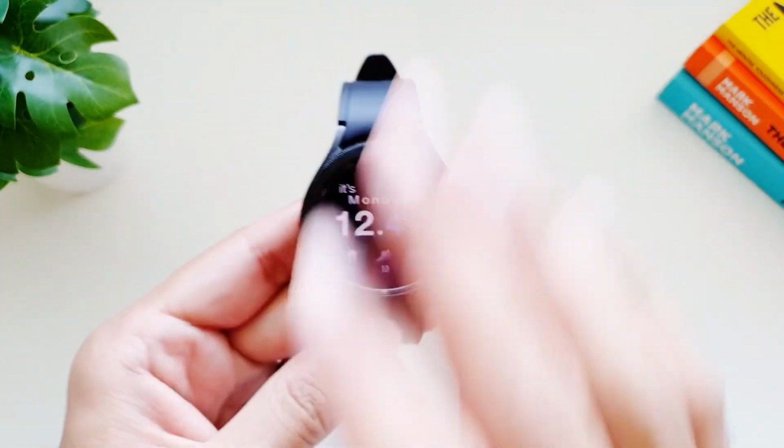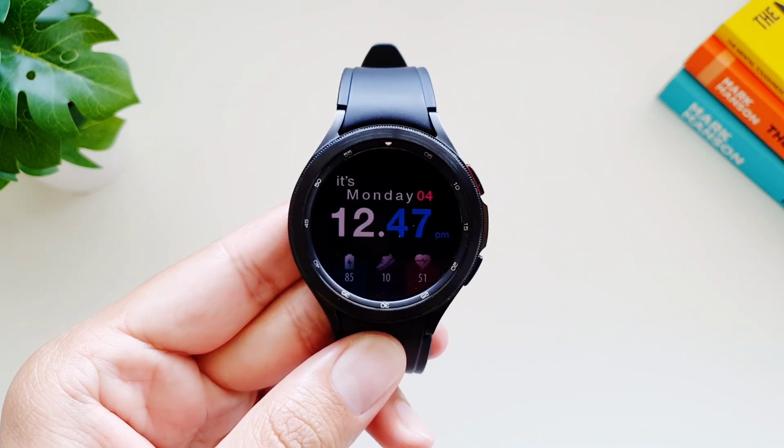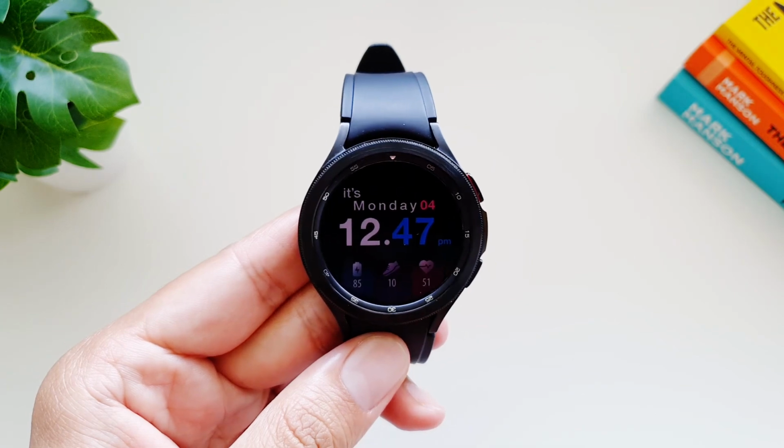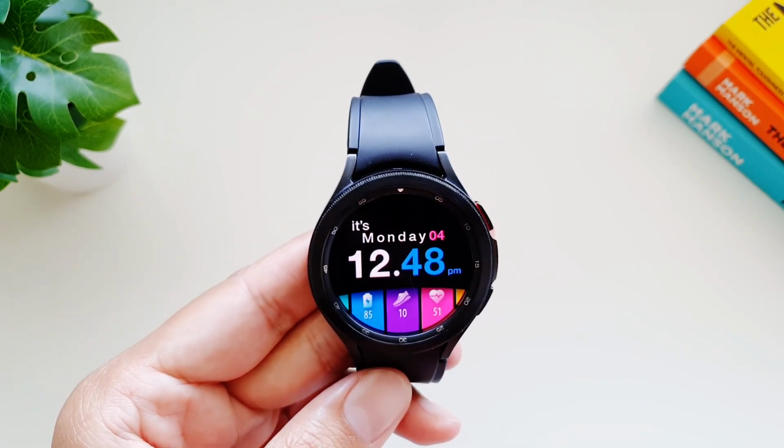Now let's take a look at how the always on display version of this watch face looks. So everything goes dark, you can still see all the details here, and there is another version of this always on display, and we'll just go ahead and take a look at it as well.